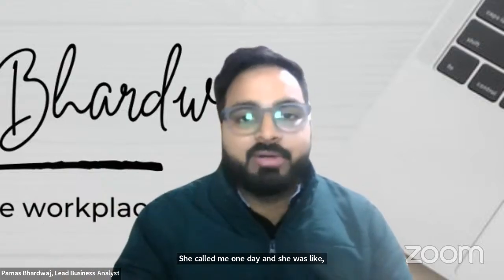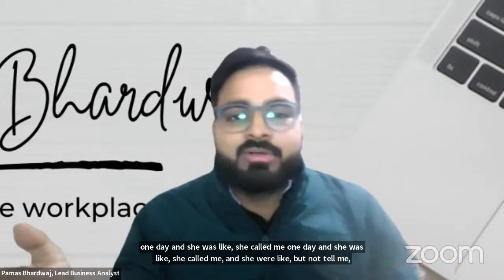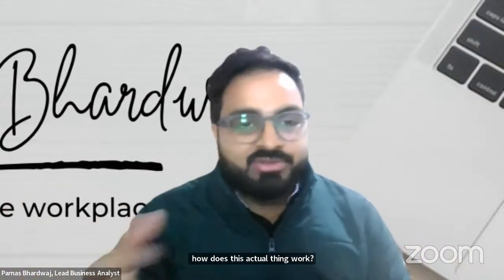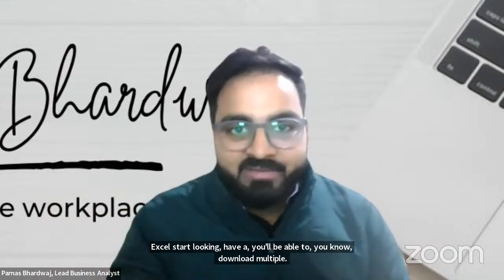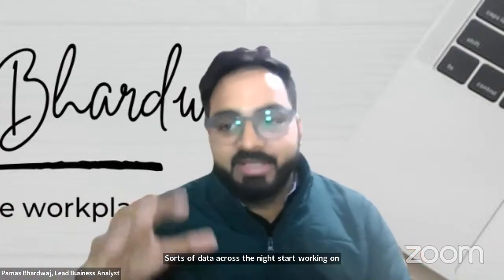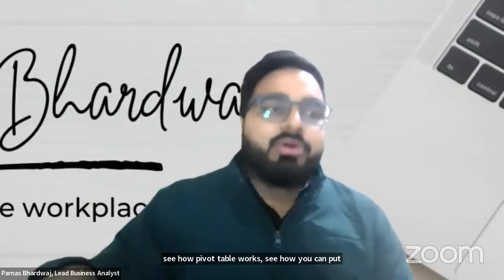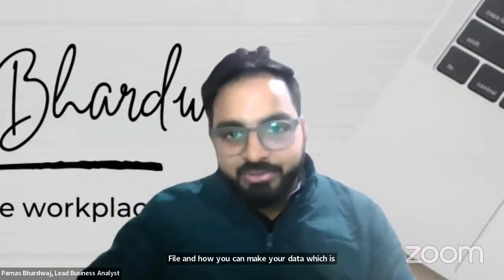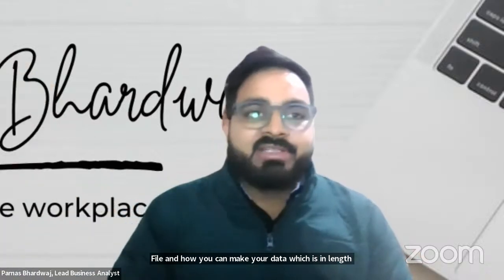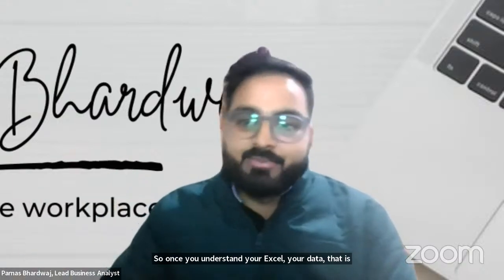So start working on Excel, start looking, you'll be able to download multiple sorts of data across the net. Start working on that. See how pivot tables work, see how you can put dashboards into your Excel file, and how you can make your data, which is in lengths of rows, into a very user-friendly manner. Once you understand your Excel, your data, that is where you have an analytical approach.